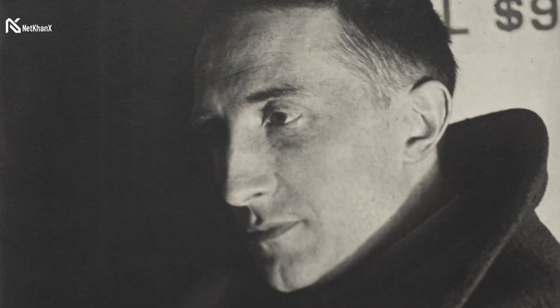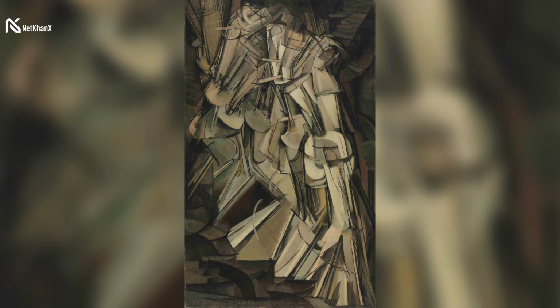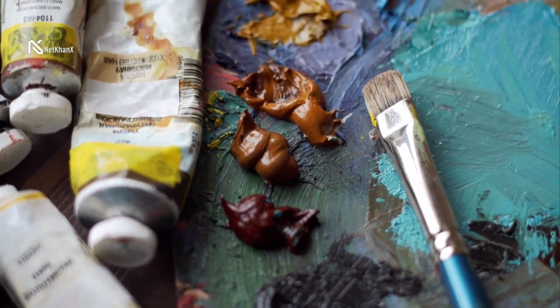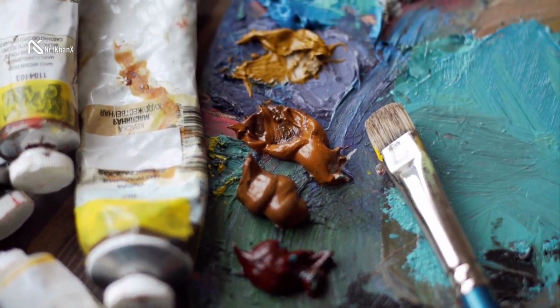In 1912, Marcel Duchamp unveiled a revolutionary painting that shattered the conventions of traditional art. Its title, Nude Descending a Staircase, No. 2. This work moved away from classical beauty, attempting instead to capture motion and time on a static canvas. In fact, this was Duchamp's second attempt at the subject.